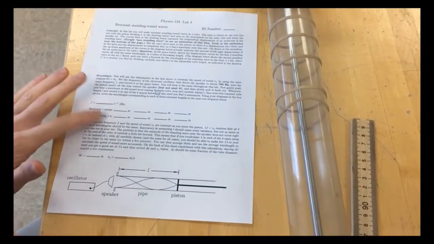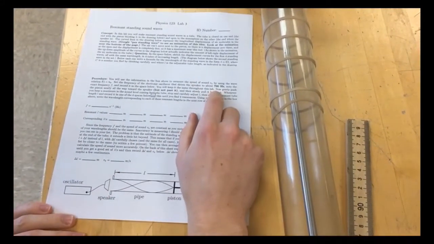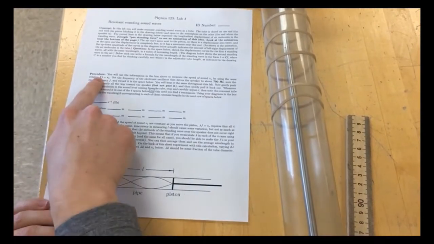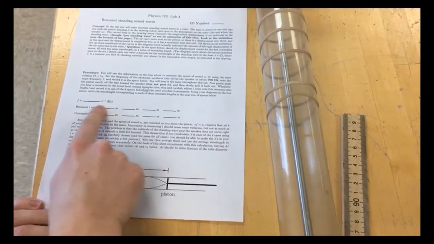For this part, finding the wavelength is pretty straightforward. You just use the formula, right? Velocity equals frequency times wavelength. The frequency you should have recorded, and then we just recorded these L values.